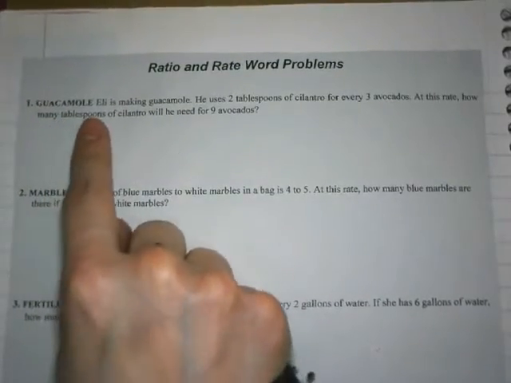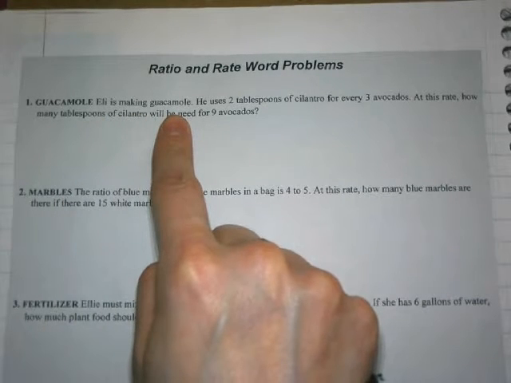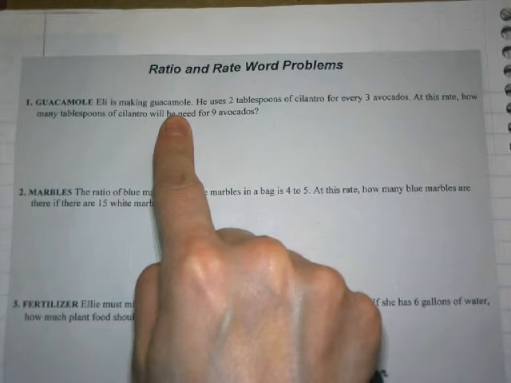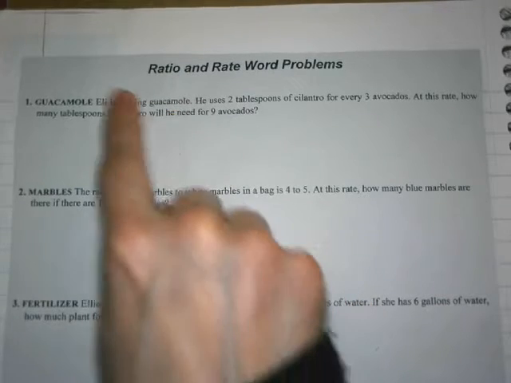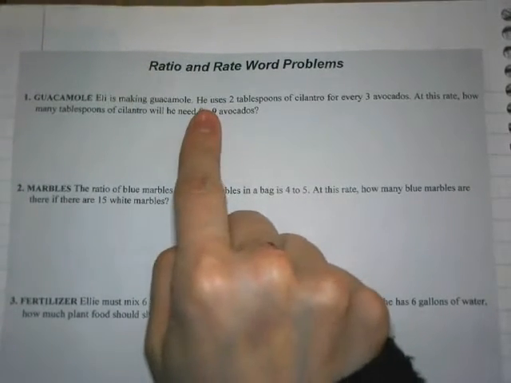Okay, and it says, Ellie is making guacamole. How many of you have had guacamole before? How many of you have made your own guacamole? It's pretty simple to make your own guacamole. You just have to make sure you use the right ratios. Okay? No, just me. Okay.